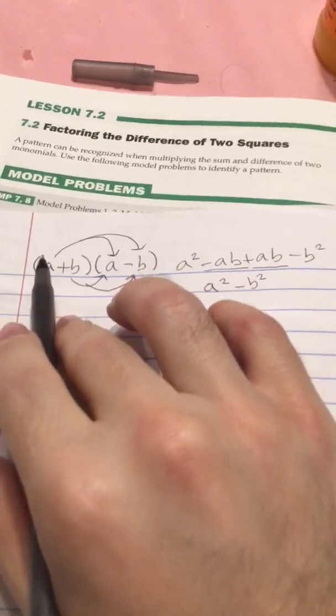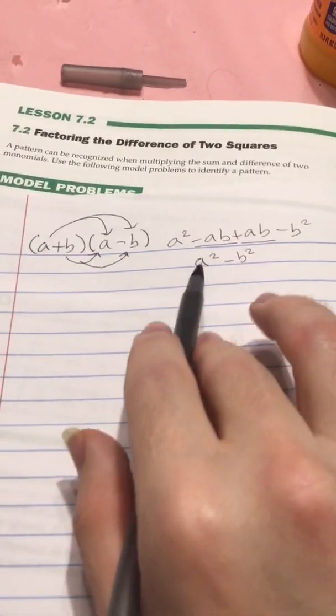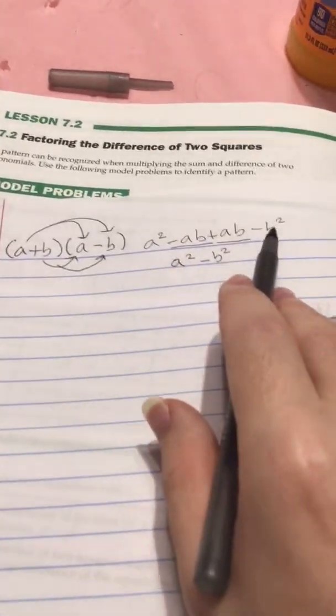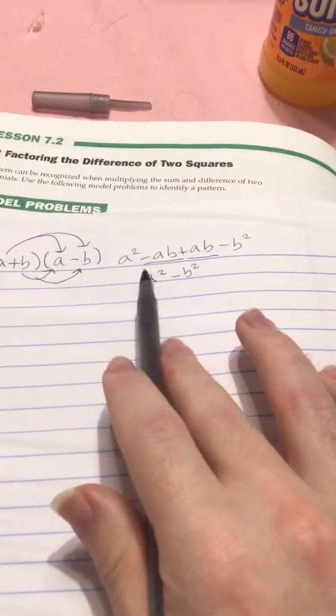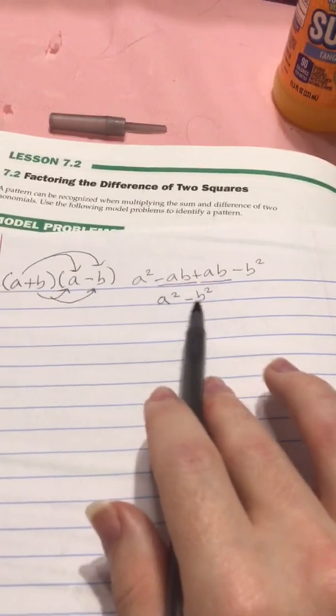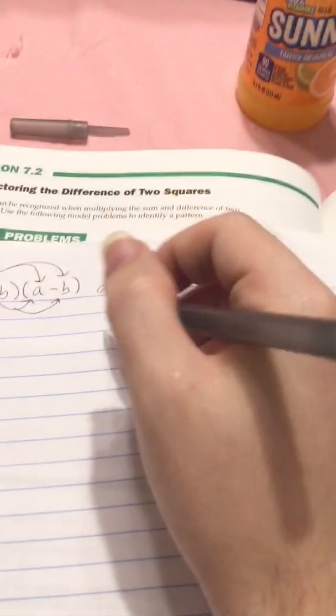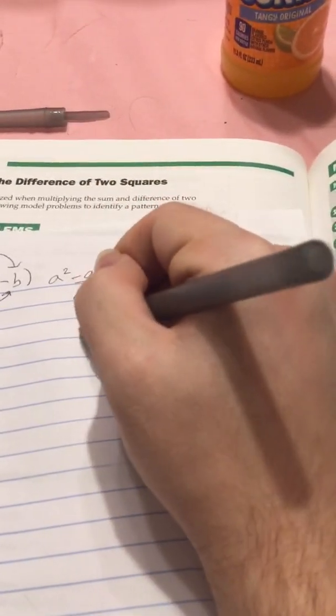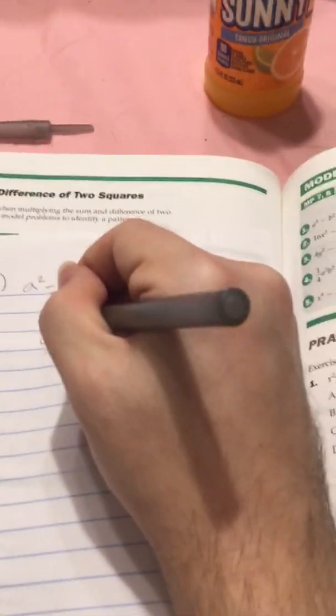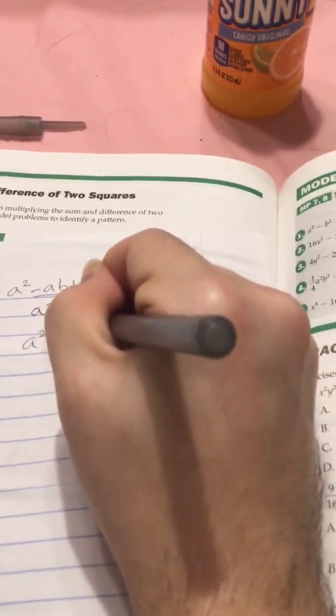Just take your A and square it. Just take your B and square it. And then you'll have A squared minus B squared. And that would be your answer for your product. A squared minus B squared.